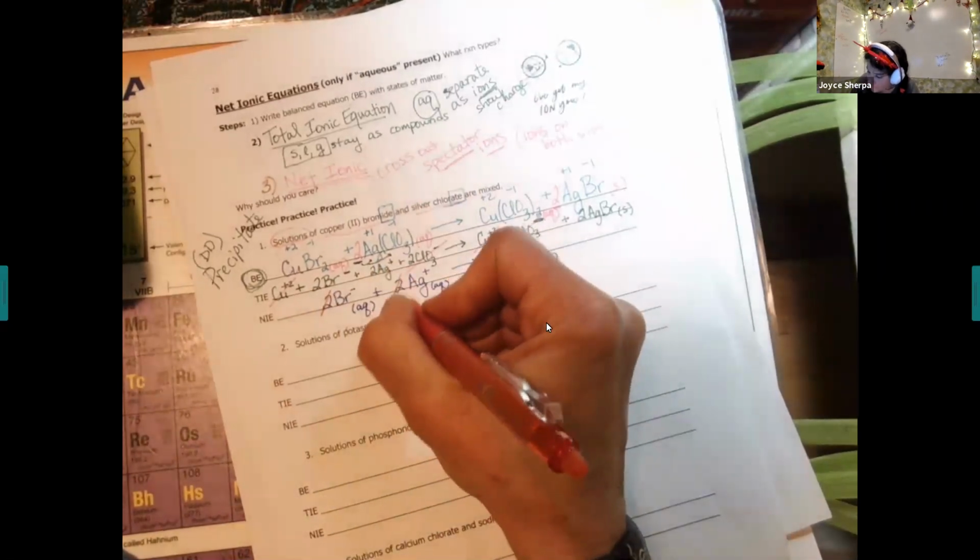I do want to mention, there's one more step on this one. This happens only occasionally. Does anybody see what the last step might be? Oh, cross out all the 2s. Thank you, Spencer. Yeah. This does not happen very often, but if you end up with twos everywhere, you do reduce them. Is there any questions?